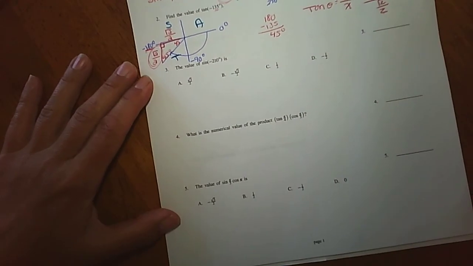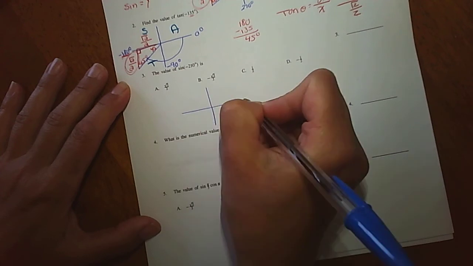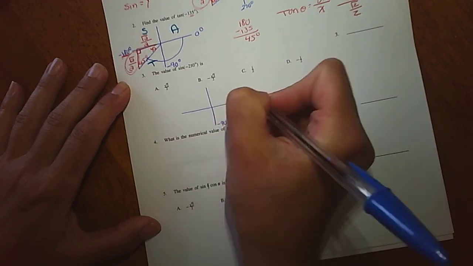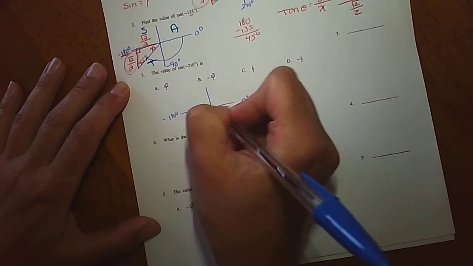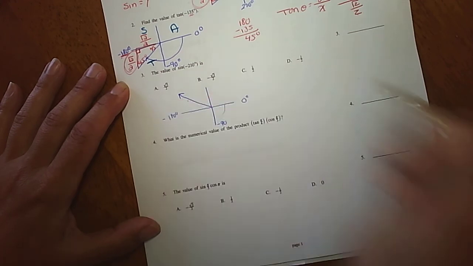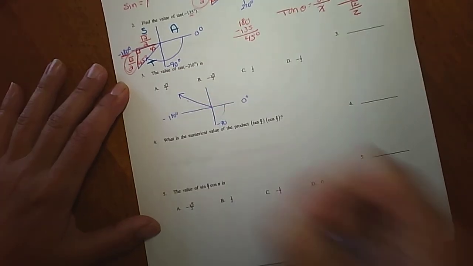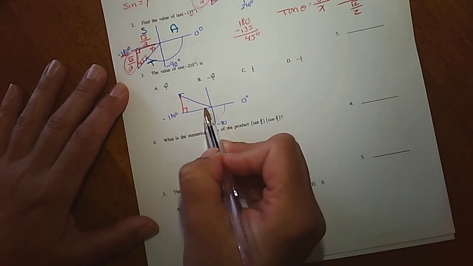Negative 210. The first step is to draw it. 0, negative 90, negative 180. That means negative 210 is going to put me there, from here to here. Draw a triangle. See how it's the same work over and over again? We need to figure out what that angle is.